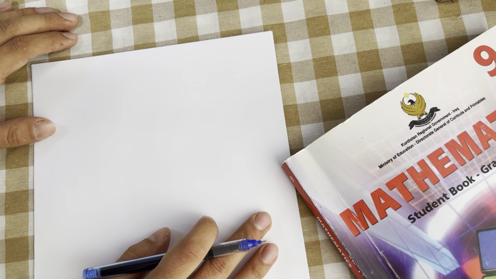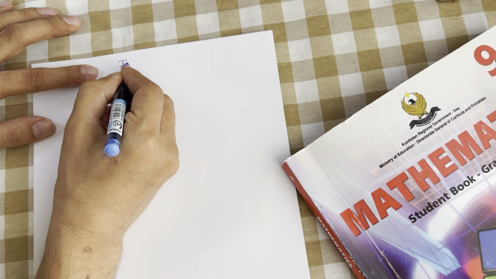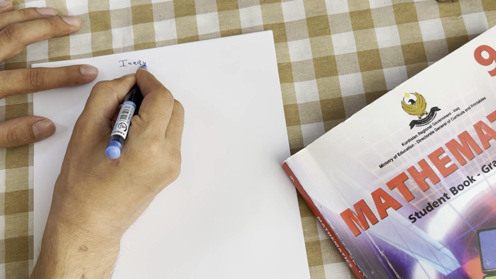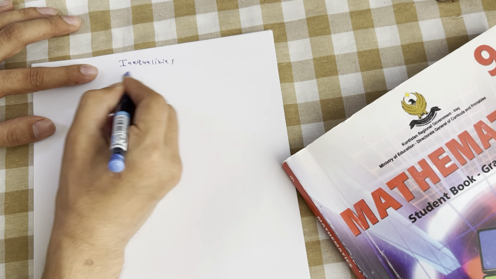Look at here, let me explain something to you before starting the topic. Inequalities, we have some notes, okay? So you have to know about this. Inequalities are very similar to equations, so we need the inverse operation in this section.